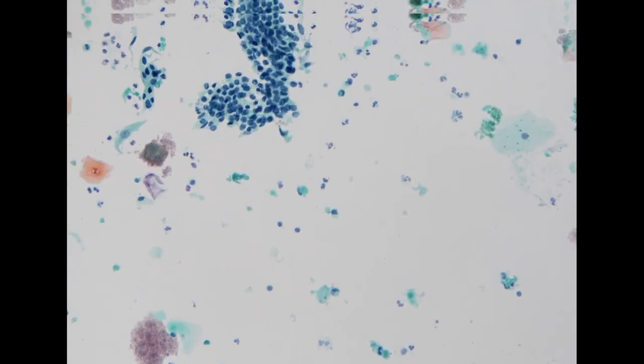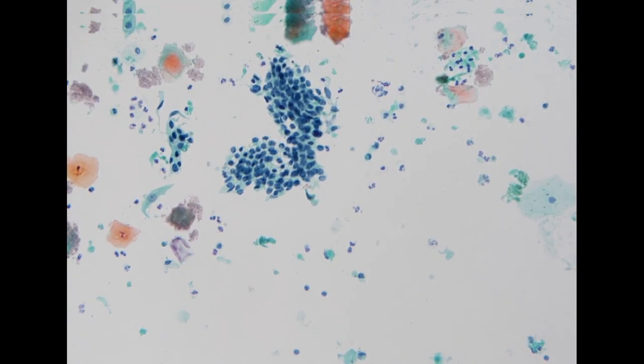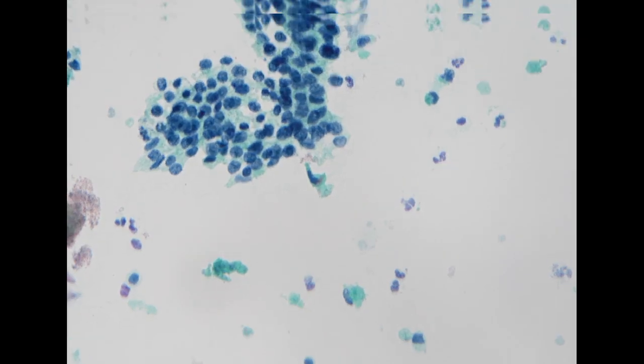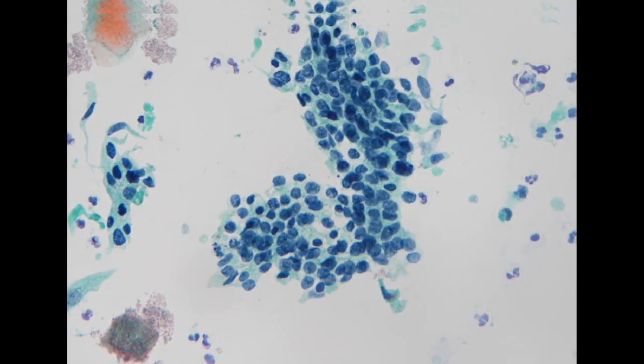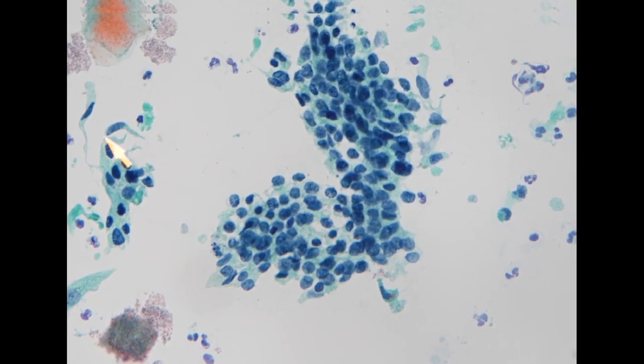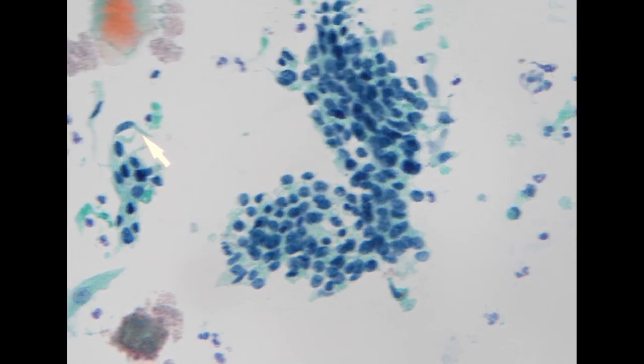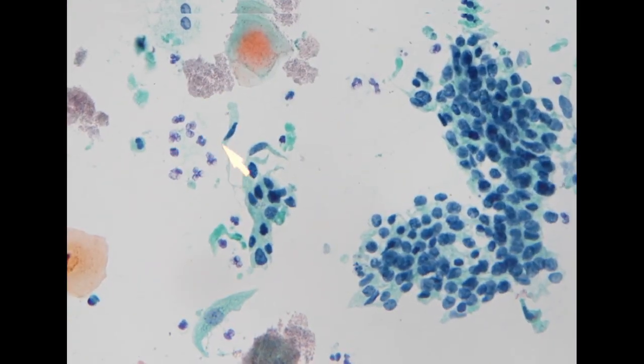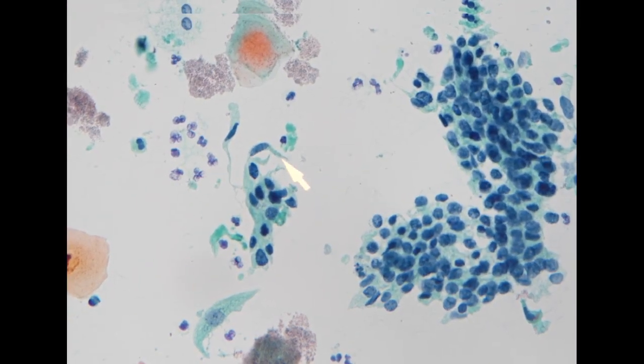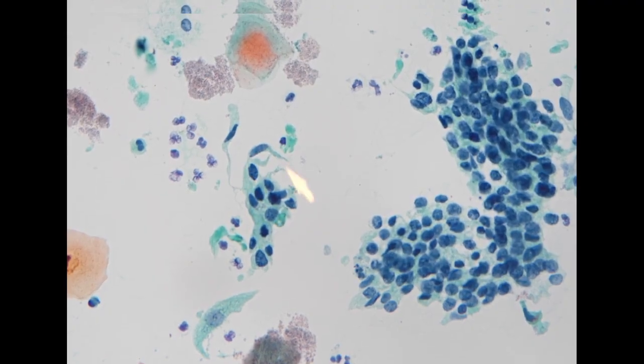So then we go to another cluster. Here it is much clearer that this is a quite abnormal cluster of cells, relatively preserved. And in addition to the hyperchromasia and angulated nuclei with coarse chromatin, we also see some cells showing atypical spindling features, which suggests that there might be some squamous differentiation.